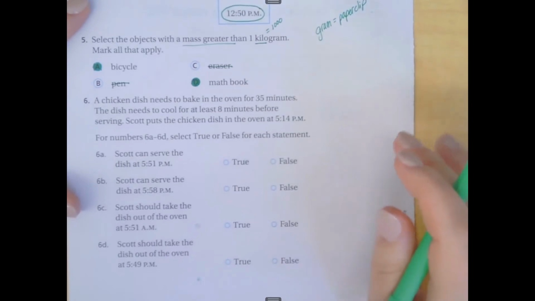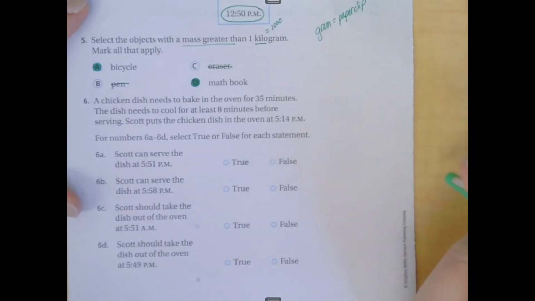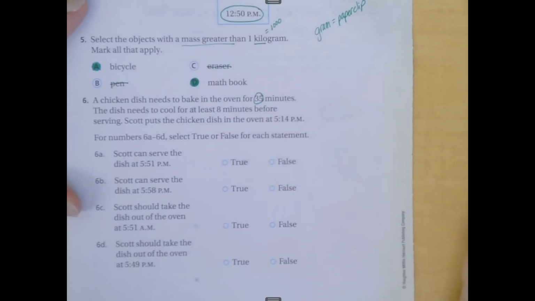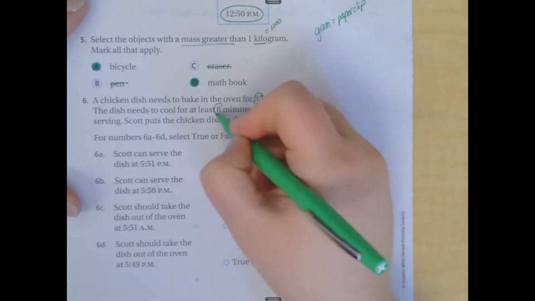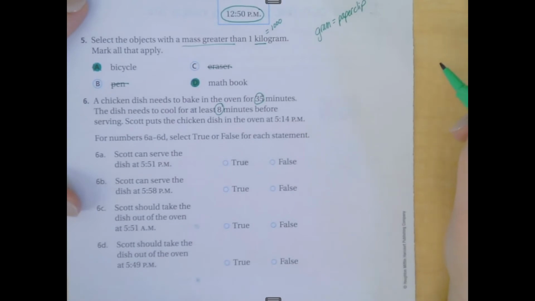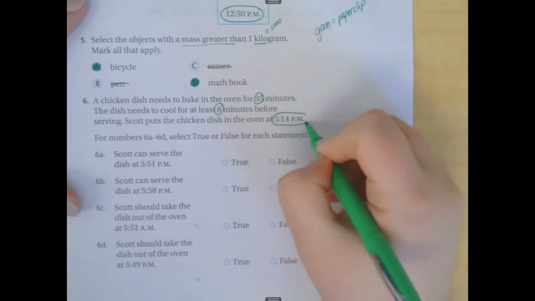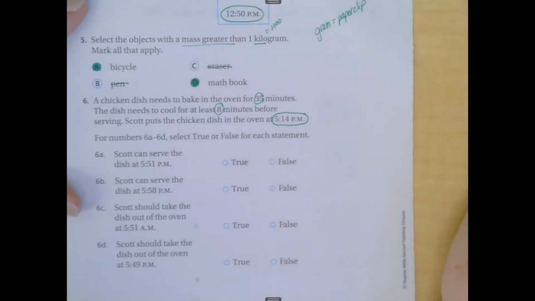Number 6. A chicken dish needs to bake in the oven for 35 minutes. The dish needs to cool for at least 8 minutes before serving. Scott puts the chicken dish in the oven at 5:14 p.m. Okay.